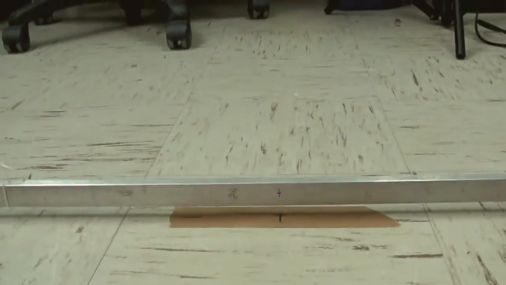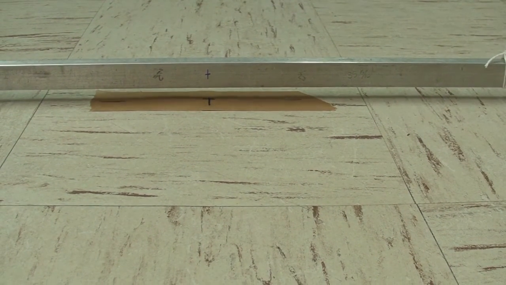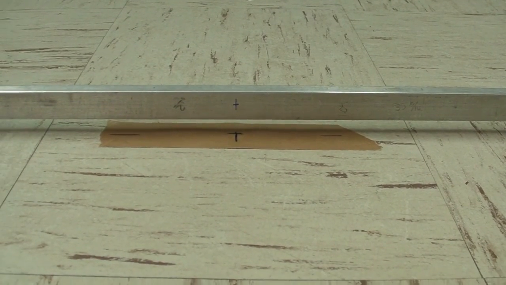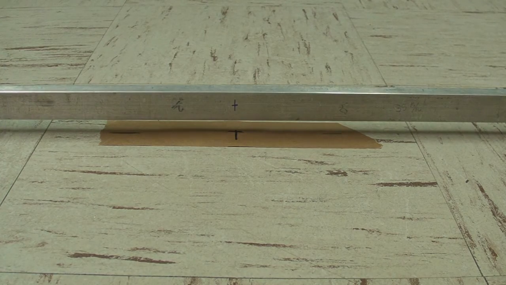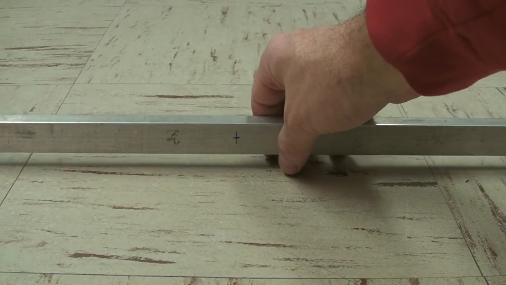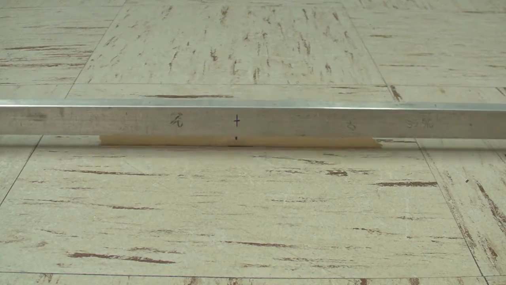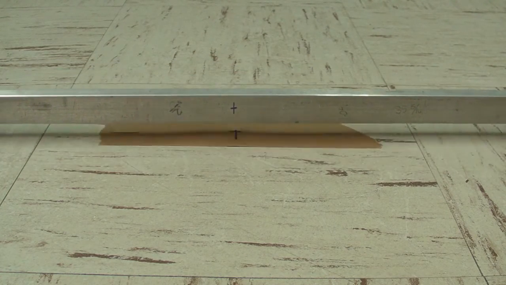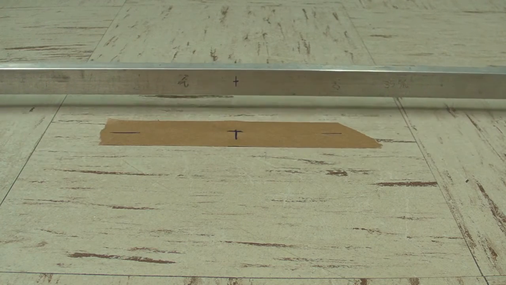Now let me put this down here, and let's see if I can do this. There we go. Now you can see the bar right there, and let me show you the two tests I'm going to do. The first, I'm going to very carefully move the bar and let it go back and forth as a regular simple pendulum, and I'm going to count the period as it moves.